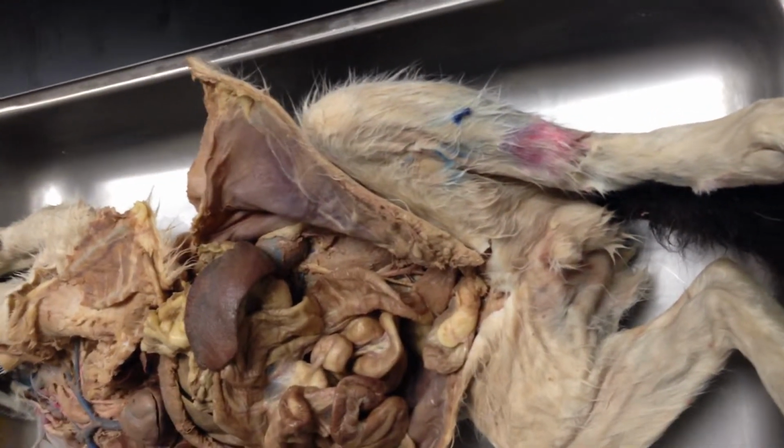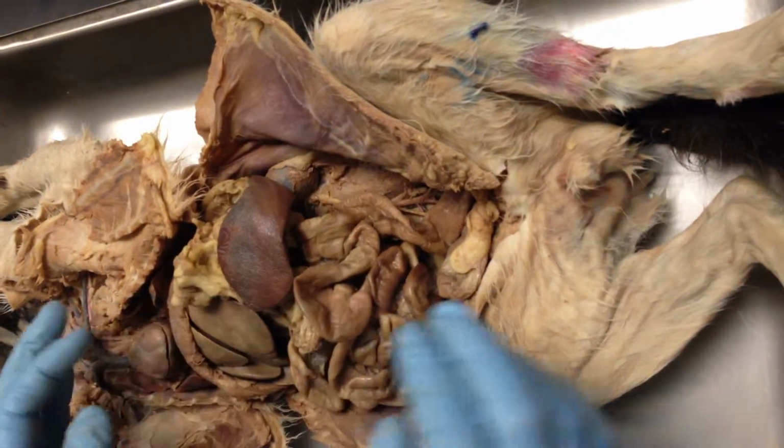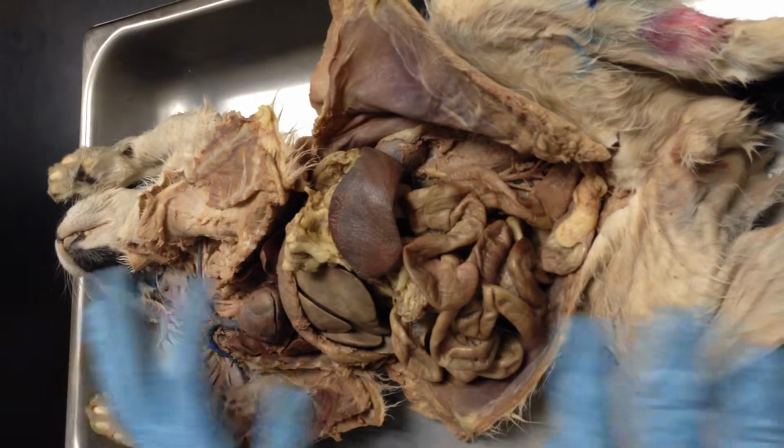Everything that I went over on the cat is fair game on the cat. Everything that I didn't is still fair game, but on models, slides, diagrams, etc. Okay? All right?